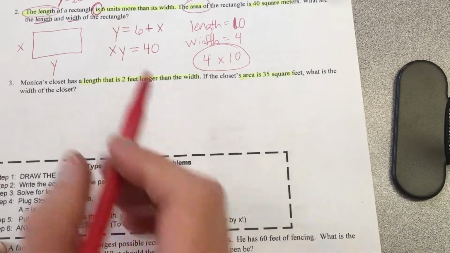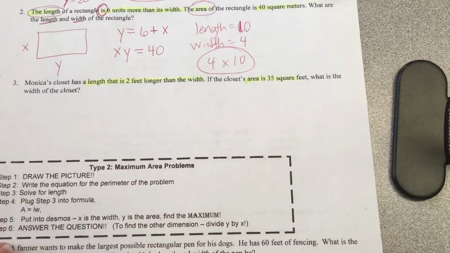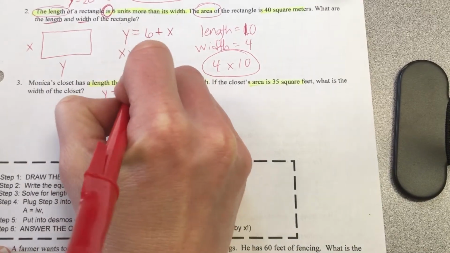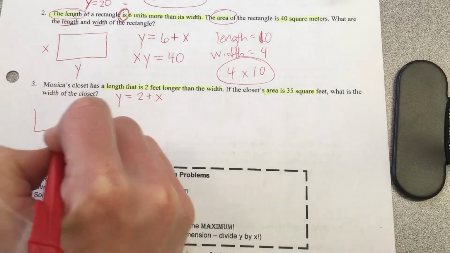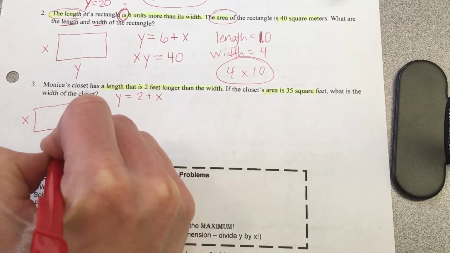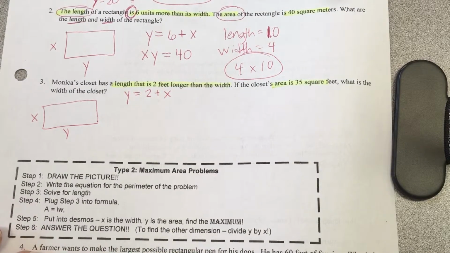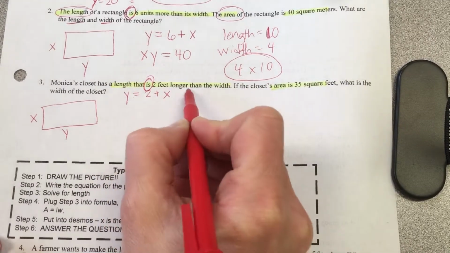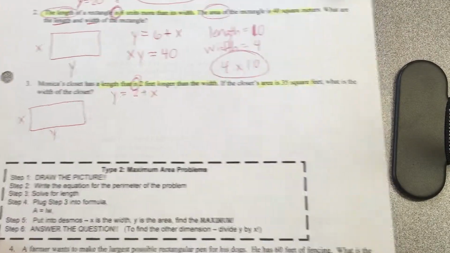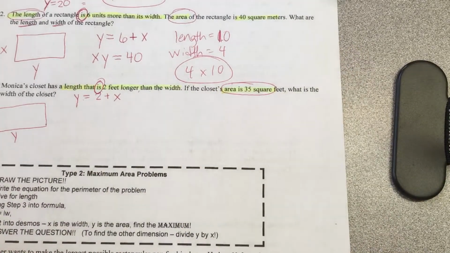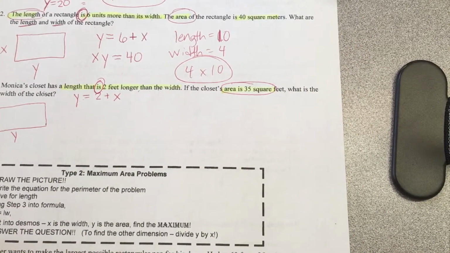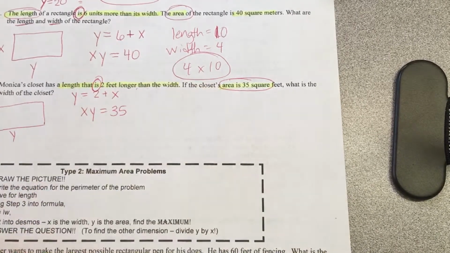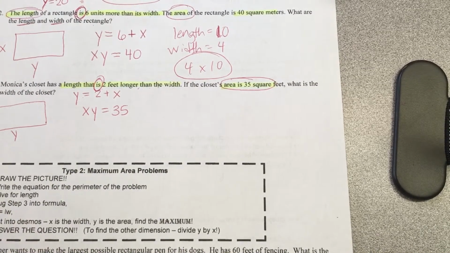Somebody who has an answer today. What do I need to do first? I skipped a step. I should have drawn my picture and put X and Y for my picture. So length is Y, is means equals, 2 feet longer than the width. Somebody who hasn't answered, how do I do area is 35? Good, XY equals 35. Thank you, sir. What do I do with those 2 equations?